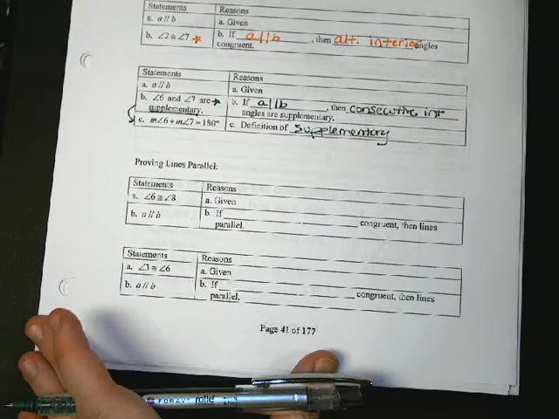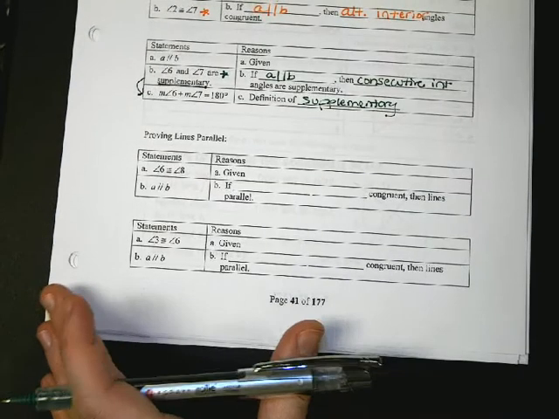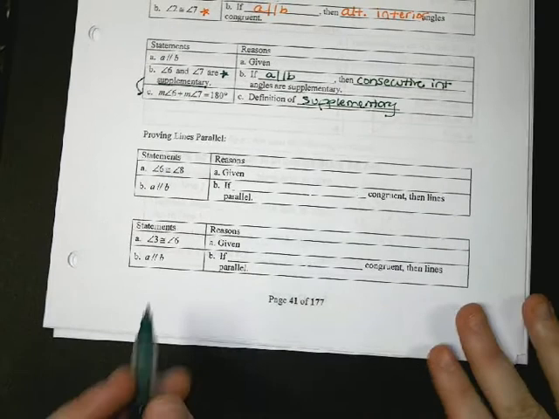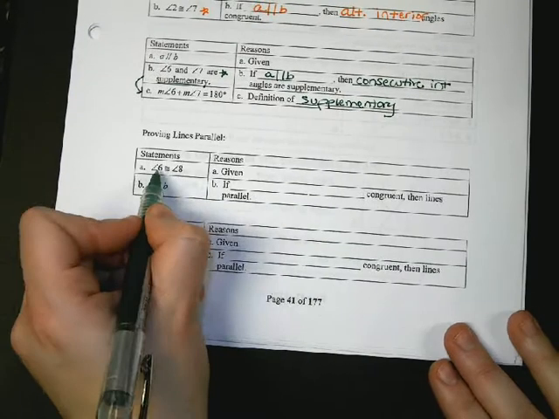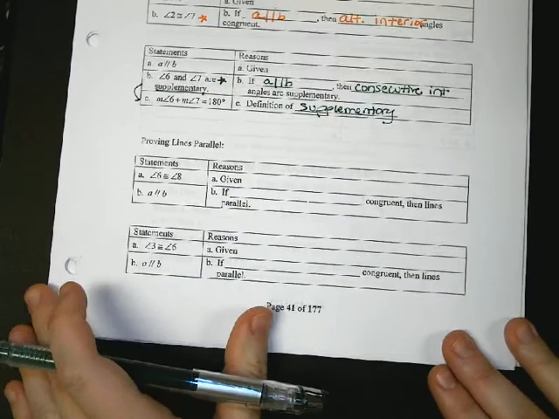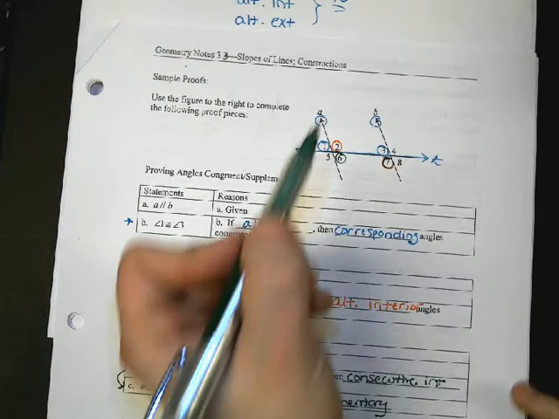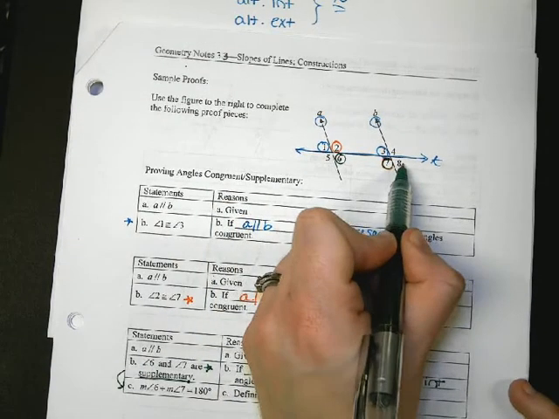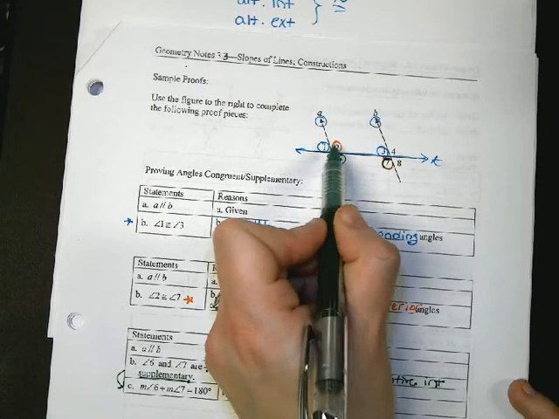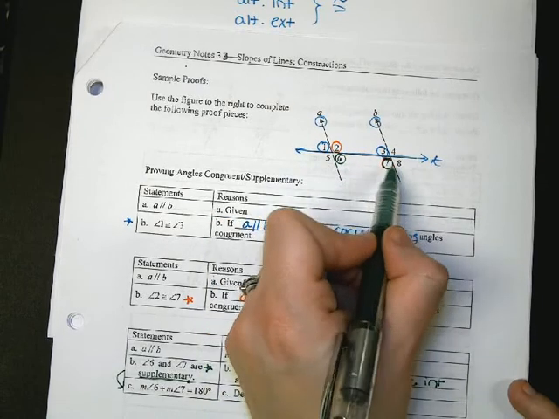All right, so we've got proving lines parallel. This time we have angle 6 and angle 8. I'm just going to go and eyeball the picture. Angle 6 and angle 8. 6 is in bottom right of the first pod. 8 is bottom right of the second pod. So these to me are going to be corresponding.